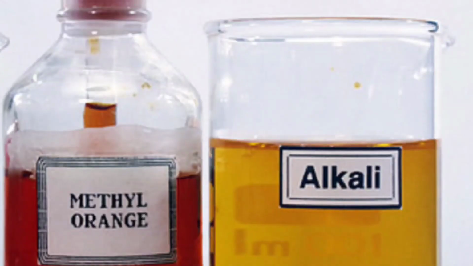Bases also change the color of the indicators. Red litmus paper turns blue when treated with bases. Similarly, they turn methyl orange to yellow, phenolphthalein to pink color. It also conducts electricity in aqueous solution.